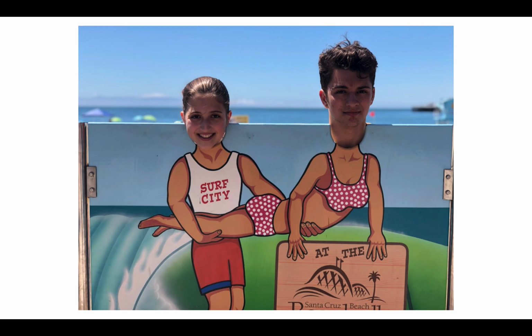So the first thing it does is break the data into very, very small pieces. In this case, I've broken the picture into like 2,000 pieces, something like that. And then it labels each piece with a number.